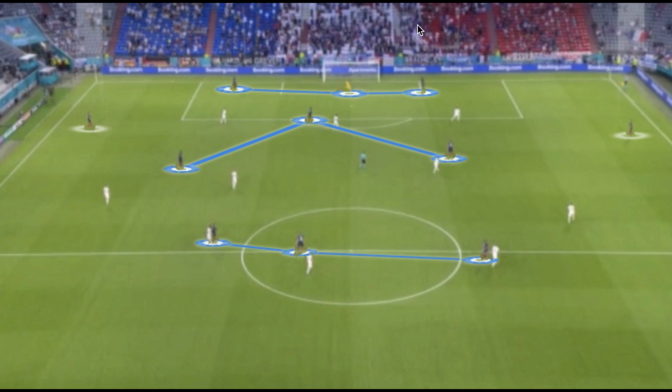But let's get right into it. So as we see here, the France build-up structure in their first third of the field is highlighted here. The center backs are divided by the goalkeeper, and their shape is very narrow centrally, with a lot of overloads in the half spaces to then narrow the Germany defense and create space for their fullbacks to then progress the ball easily through wide areas and then continue progression from there.